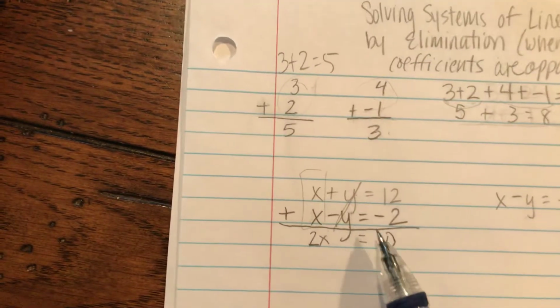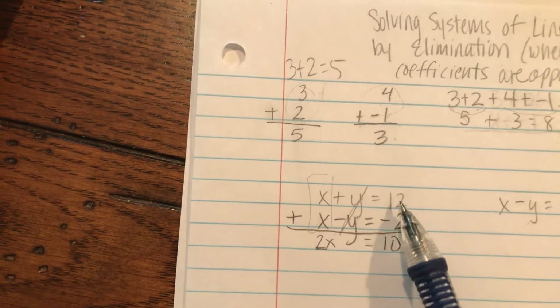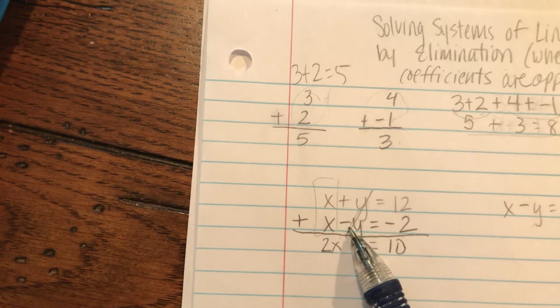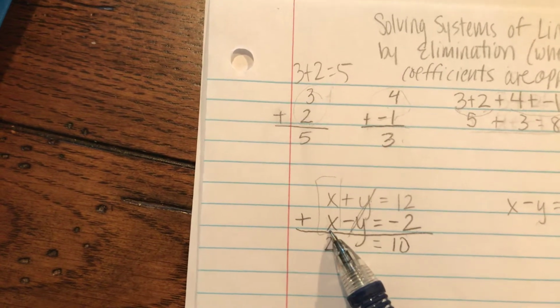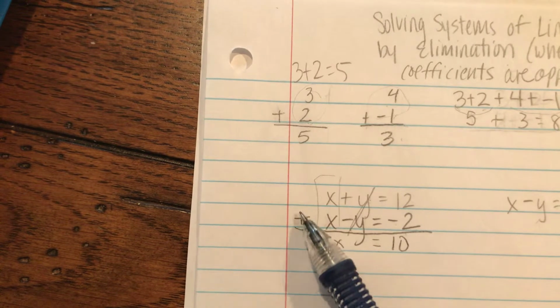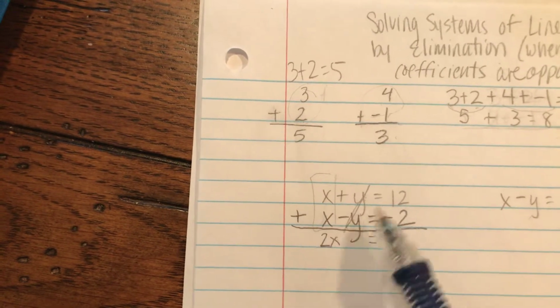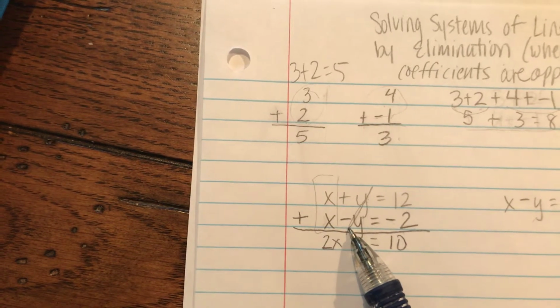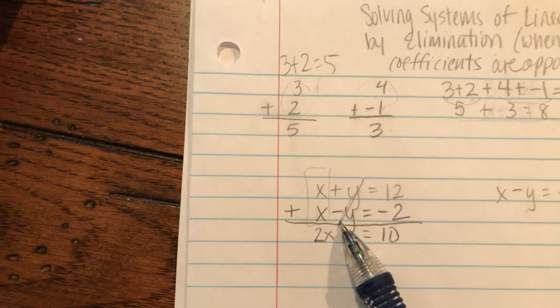So one thing that trips people up sometimes is that I did 12 minus 2, and they might say, well, in here too, I did 12 minus y, but I did x plus x here. So how do you know if you're adding or subtracting? You'd put a plus sign here. Doesn't that mean you should add everything? Well, remember that adding a negative and subtracting will give you the same result.